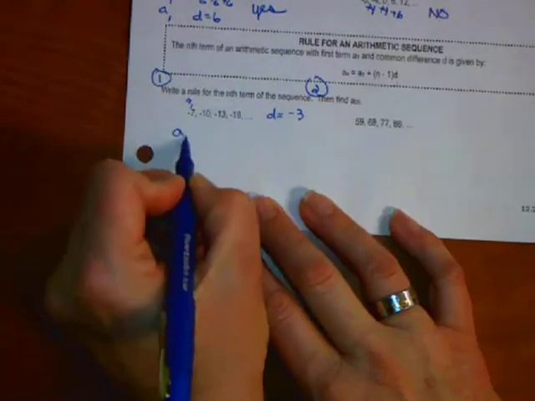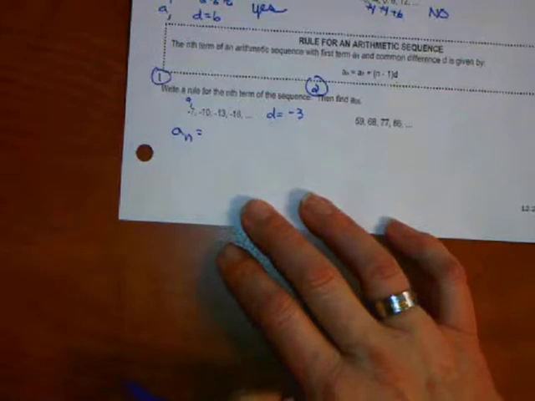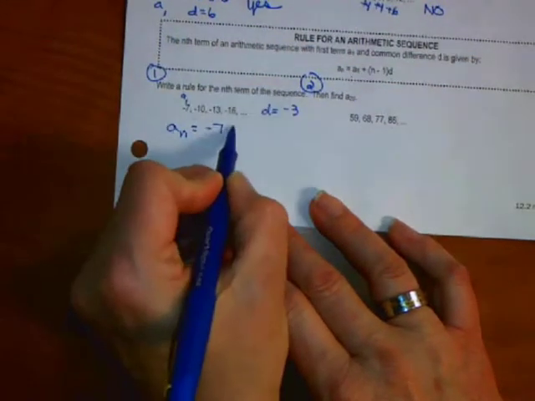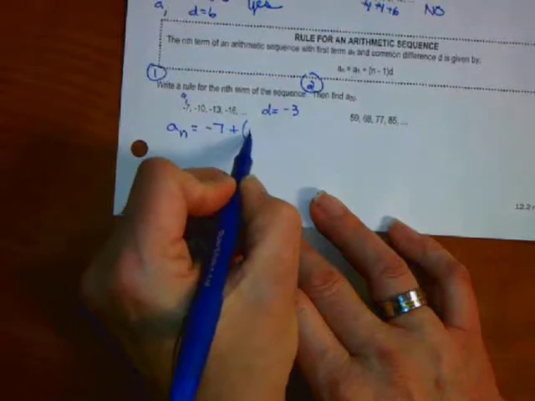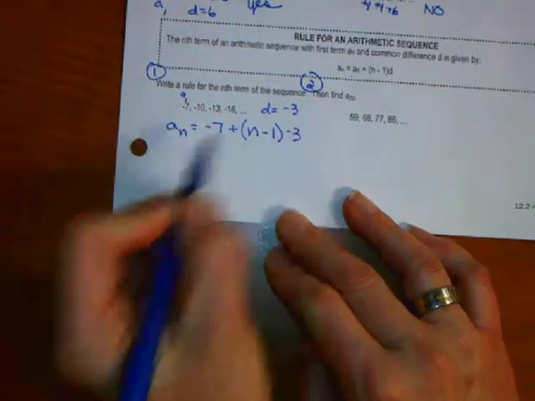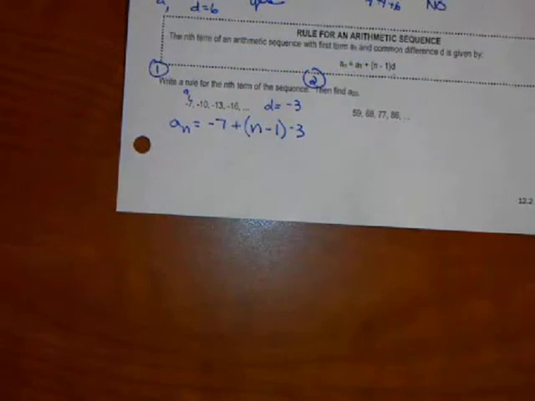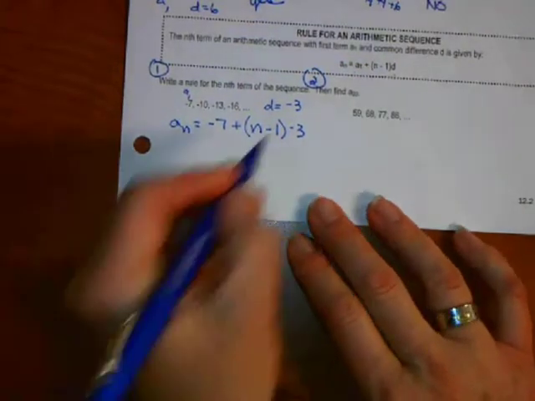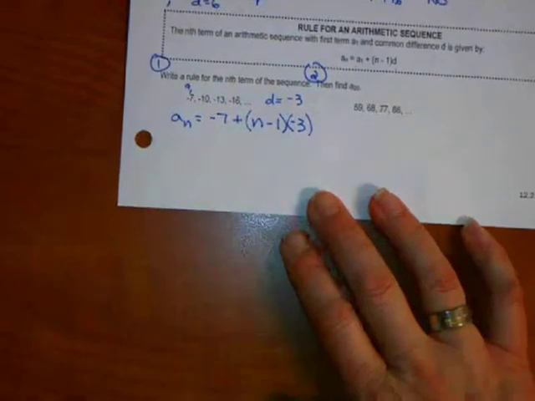So I'm going to say, okay, A of n. Any term can be found by the first term plus whatever number you're looking for, minus 1, times your D. This is coming up with just the rule, the general rule for this sequence. So I can simplify this. Let me put this in parentheses, it might be clearer.